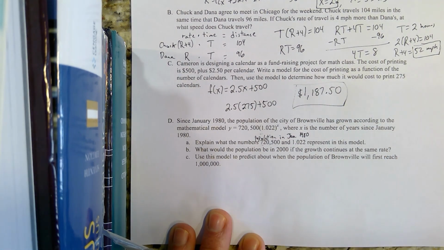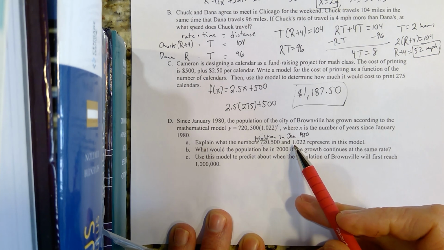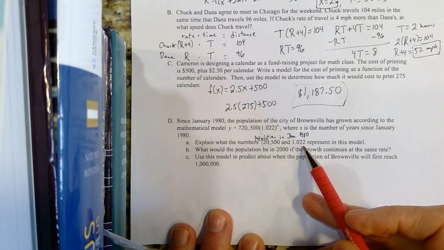Okay, so that's the 720,500. Now, the 1.022, that's the growth rate, right? Anything above 1 means I'm growing. Anything less than 1 means I'm decaying. In this case, it's greater than 1, so I know I'm growing, right? Every year I'm going to multiply the previous year's total with this value that's greater than 1, meaning growth.